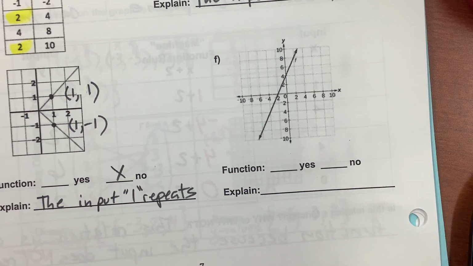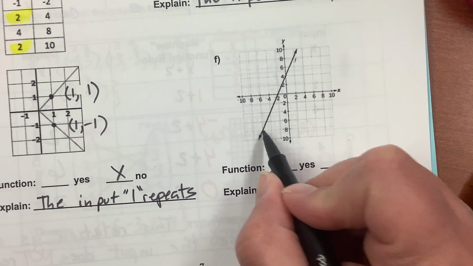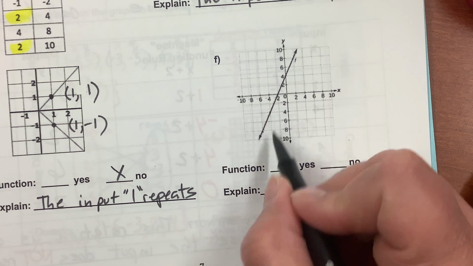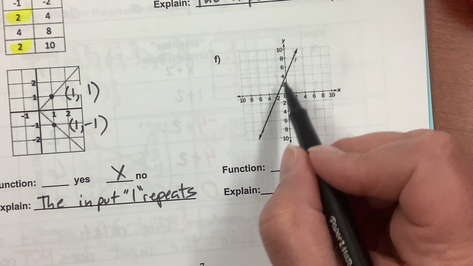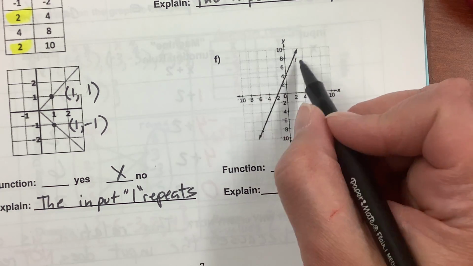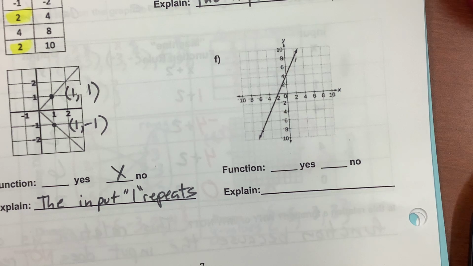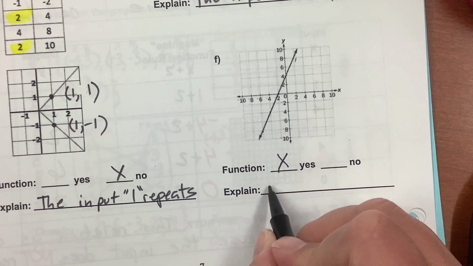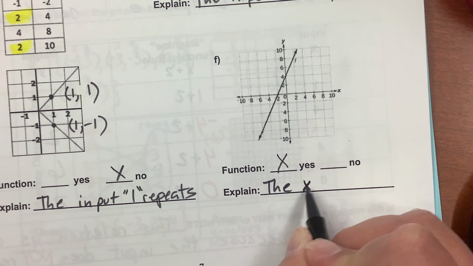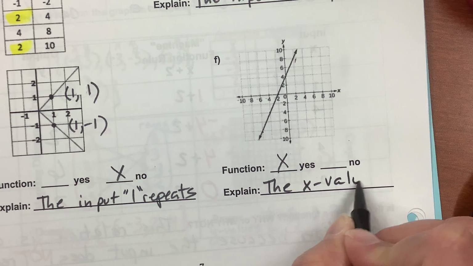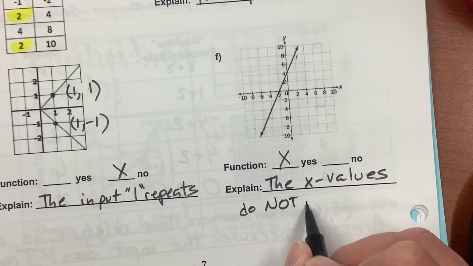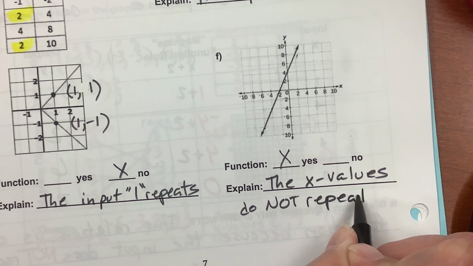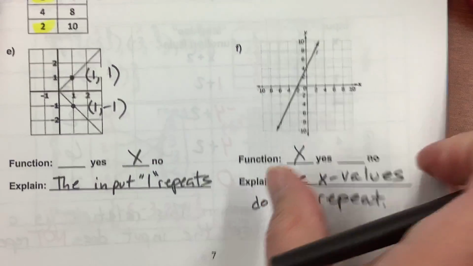How about this one? Well, that's 6, -8, and that is 4, -4, and that is, sorry, -2, 0, 4, 0. None of those repeat. Well, that's good. Is this a function? Yes. The x values do not repeat. Okay, so that's good. Let's take a look at the next page.